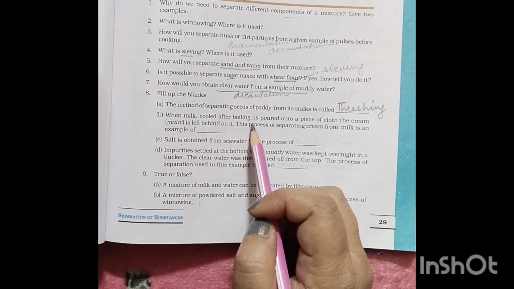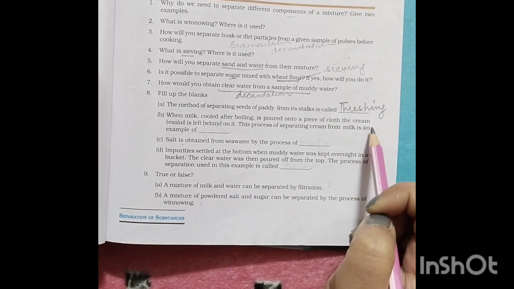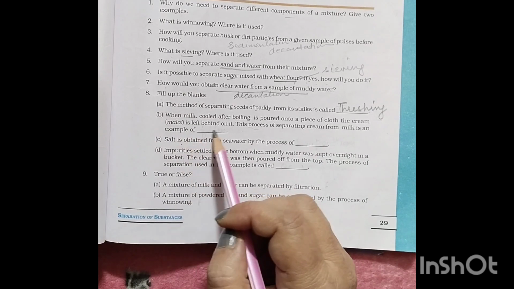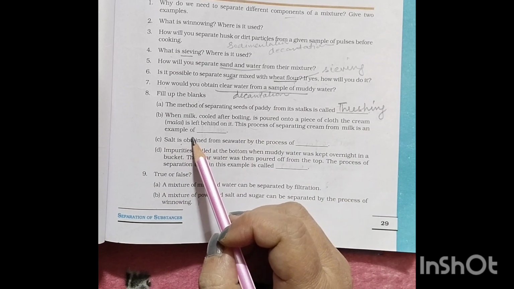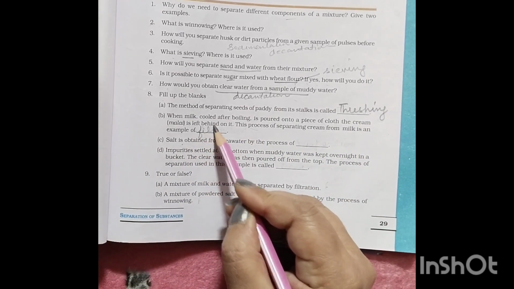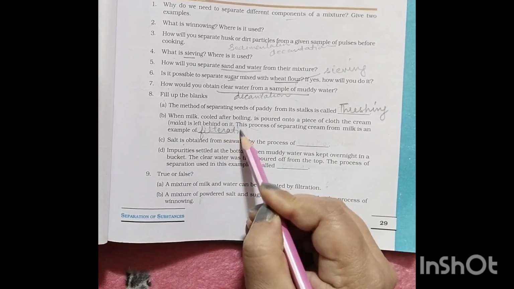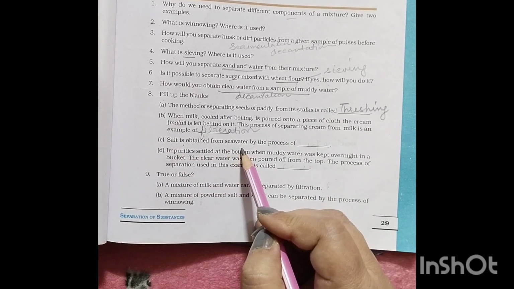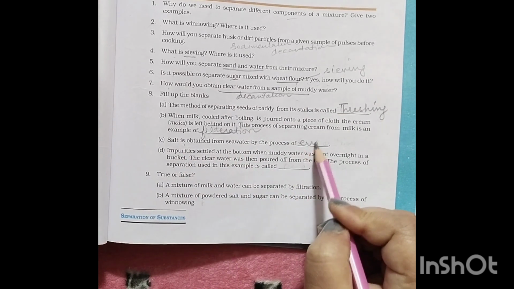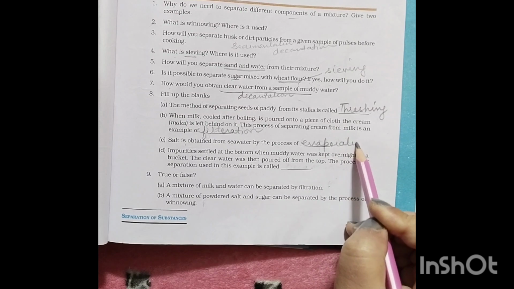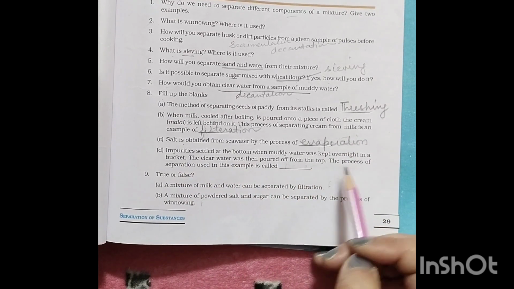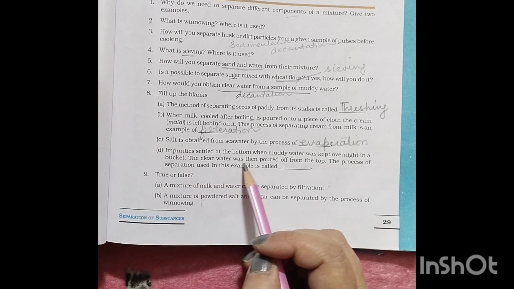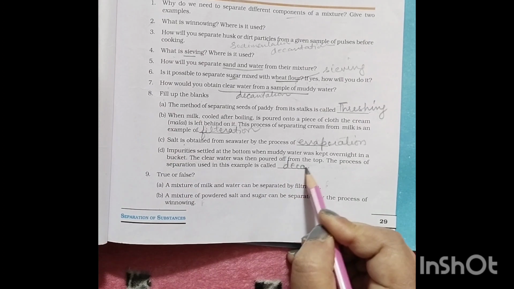When milk cooled after boiling is poured into a piece of cloth, the malai is left behind on it. This process of separating cream from milk is an example of filtration. Salt is obtained from seawater by the process of evaporation. Impurities settled at the bottom when muddy water was kept overnight in a bucket. The clear water was then poured off the top. The process is known as what? Decantation.